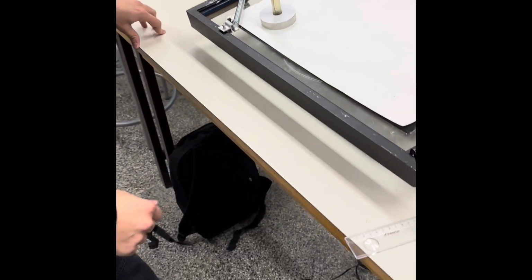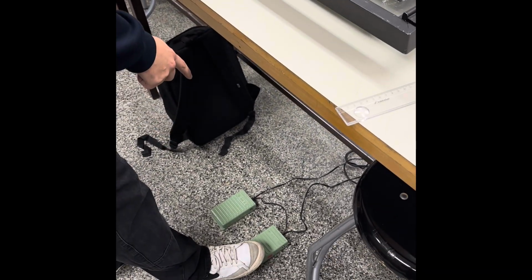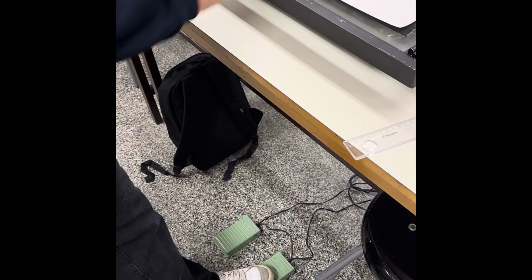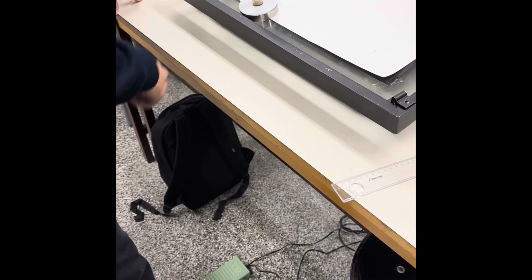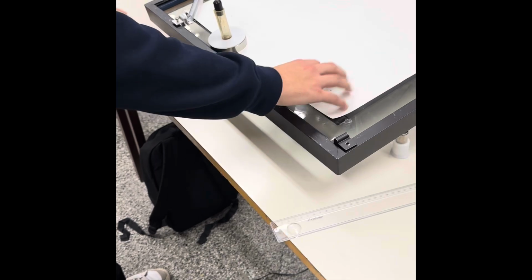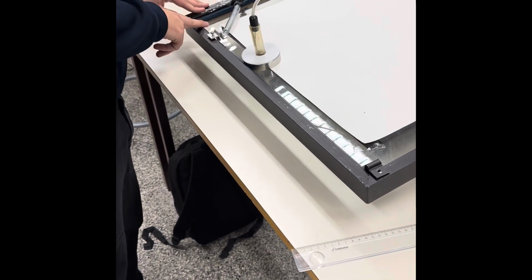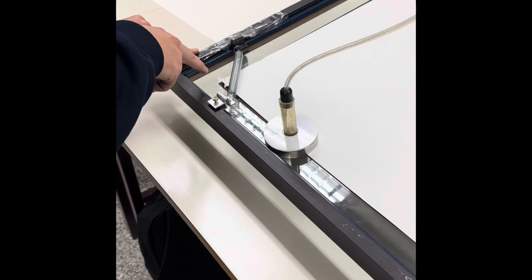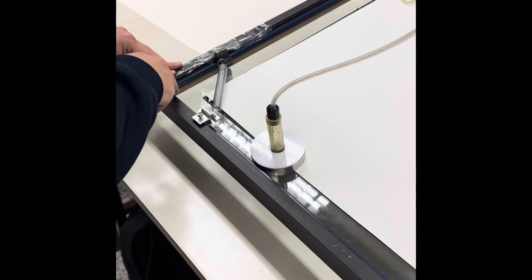So we will also need to use two pedals right there. One makes the Airtable frictionless and the other makes the dots on the paper. We will use a spring to initialize our projectile motion.